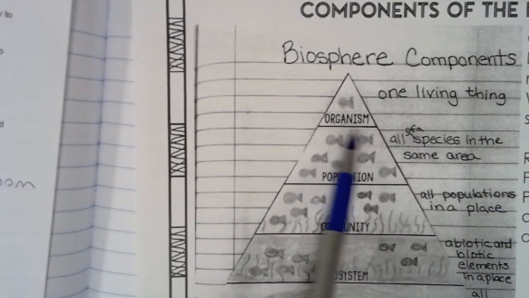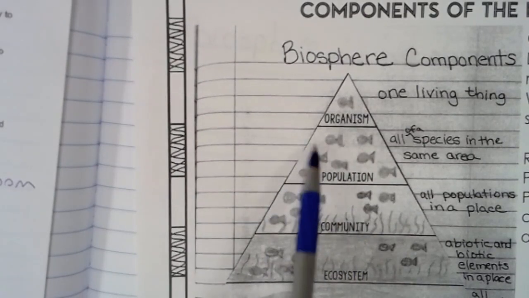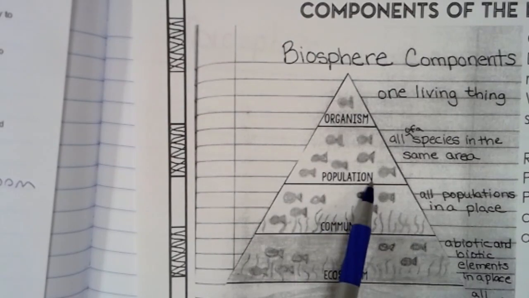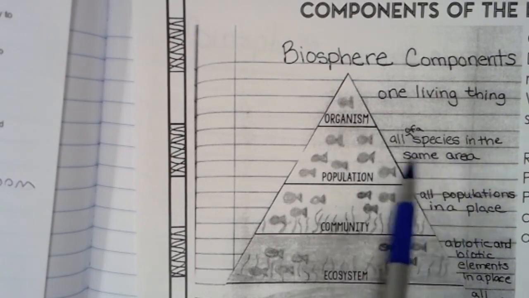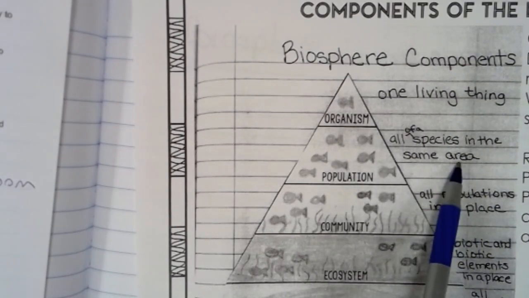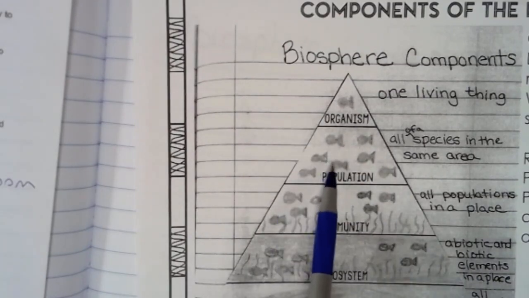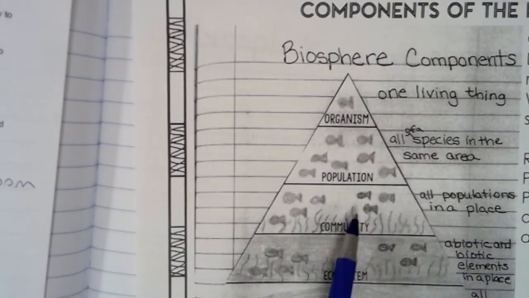In the second little section of your triangle, moving down, you'll draw a bunch of little fishies and label that as population. Out to the side, a population is all of a species in the same area. So this is all the little fishies in the area. Like, let's say catfish, for example. This would be all the catfish would be a population.